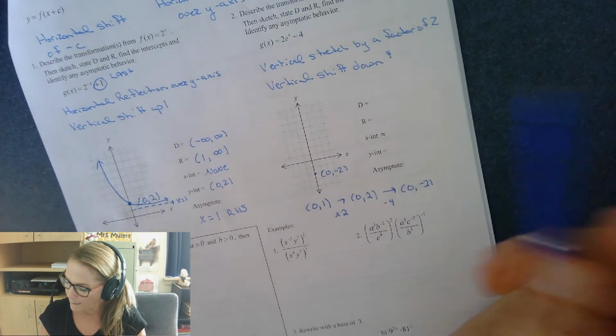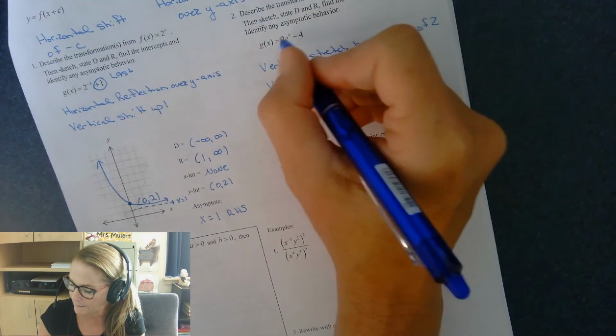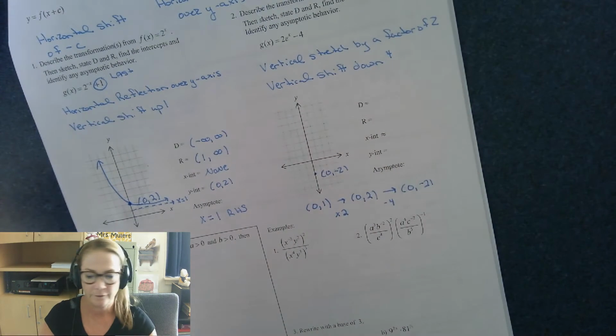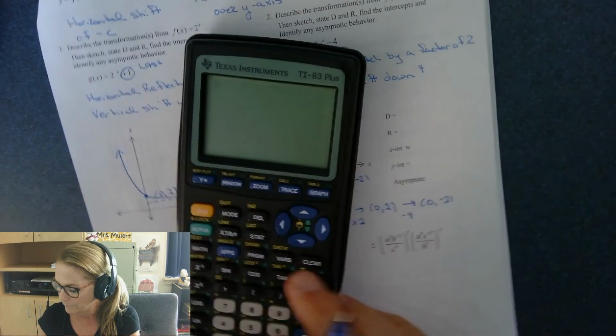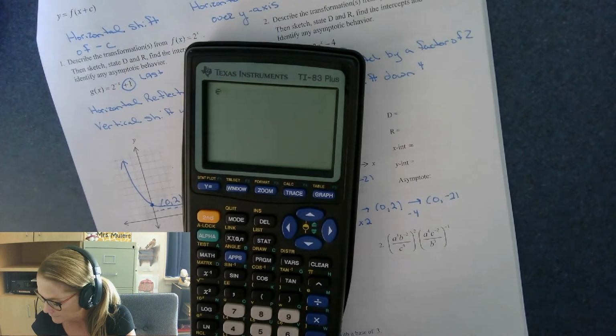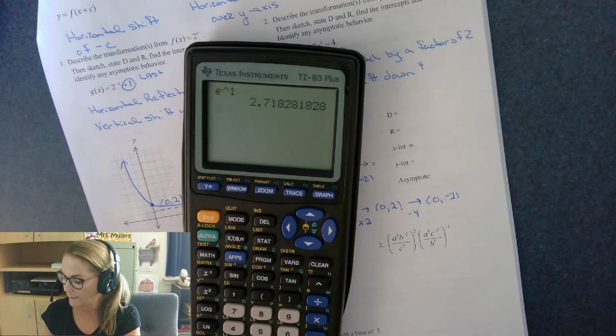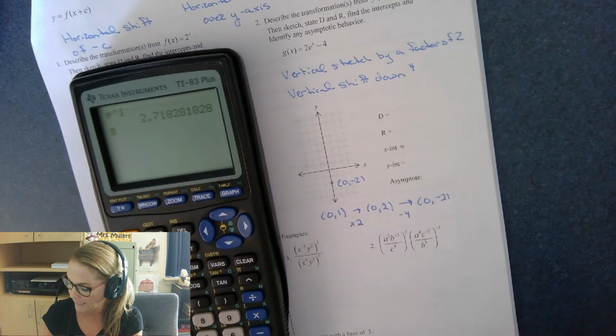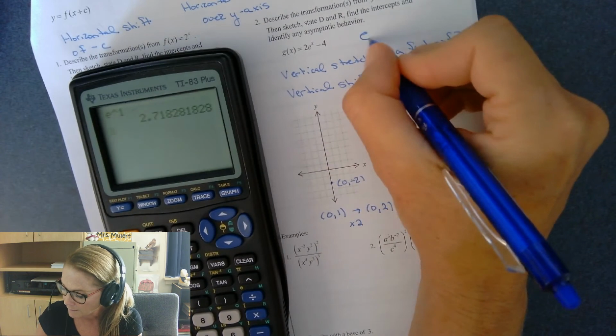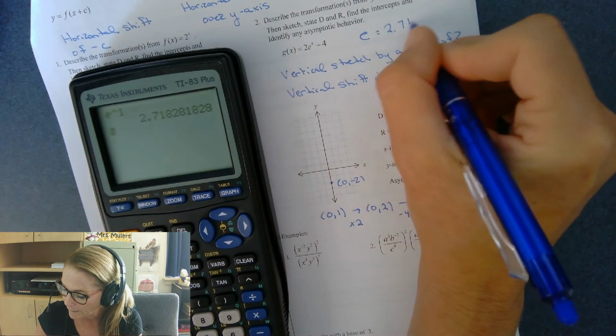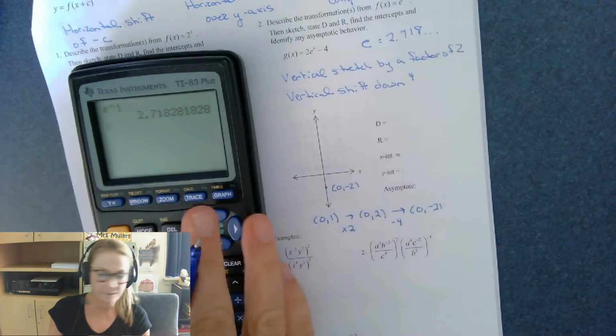And e is positive, so this is going to be growth. You've got e to the first power, which is just your 2.718. Compare e to pi, it's just a number like pi is. So it's going to be growth.